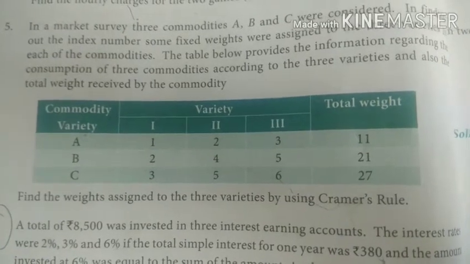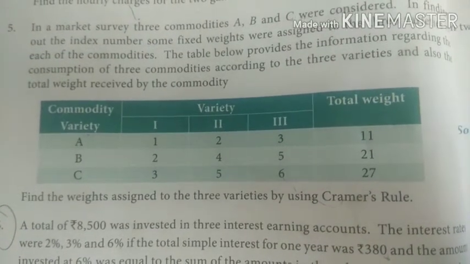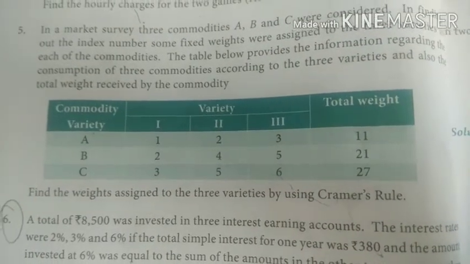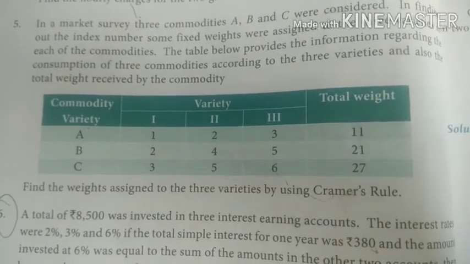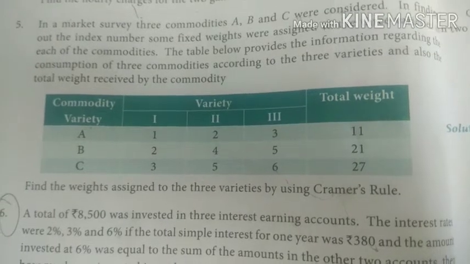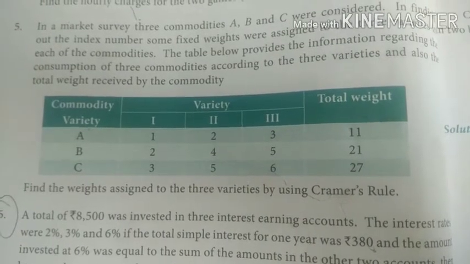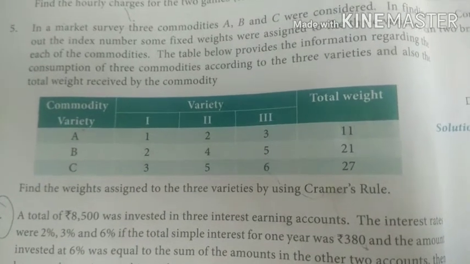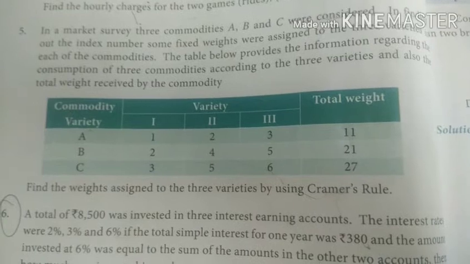Good morning, children. We are going to do another statement problem with three unknowns. Question number 5 from exercise 1.2. So we are going to use Cramer's rule. See, question number 5 gives us the table which will ease our framing equations.